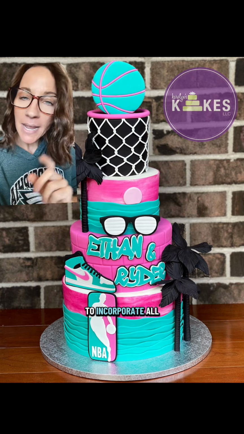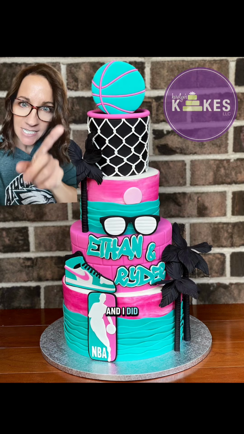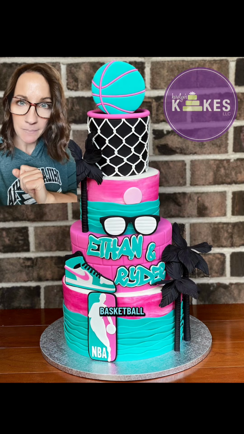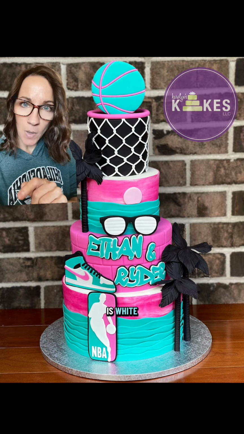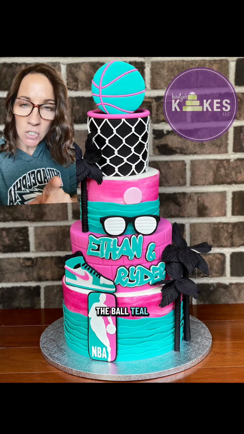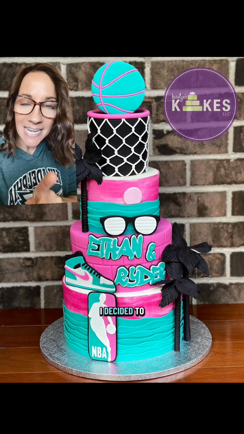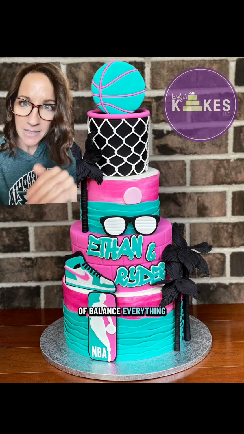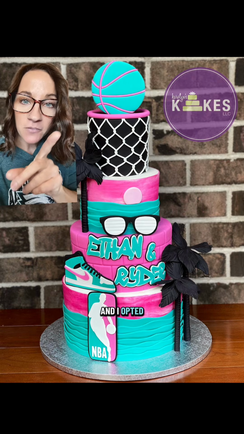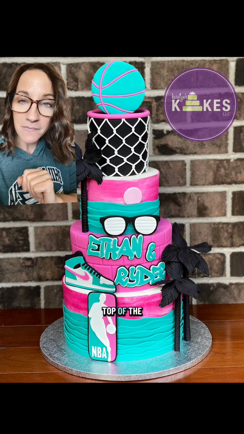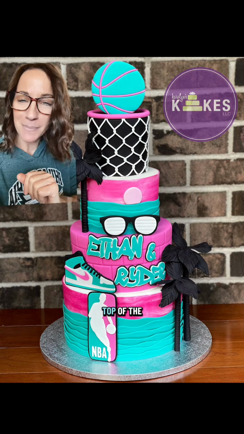So the colors of this cake were teal, hot pink, black, and white. And I tried to incorporate all of the colors on every tier of the cake. So we'll start with the top tier right here, and I did just post a video on how I do the net in the basketball. Since the background of the net is black and the netting is white, I knew I needed to make the ball teal and pink, and since there's a lot of pink in the cake, I decided to make the ball teal to kind of balance everything out, which meant that I had to make the stripes in the basketball pink. I opted for a pink rim around the top of the net because the ball is teal, and I thought that would be too much teal around the very top of the cake.